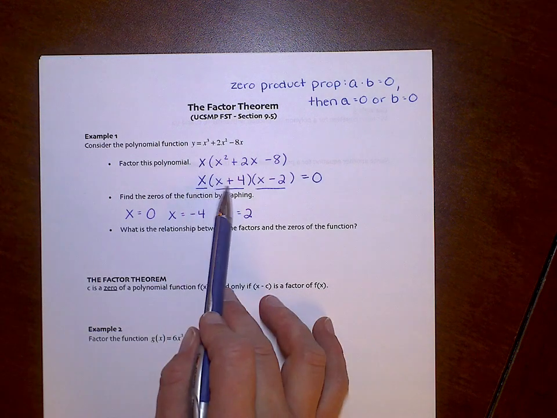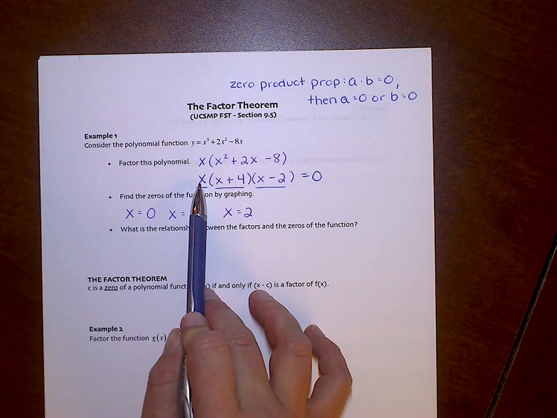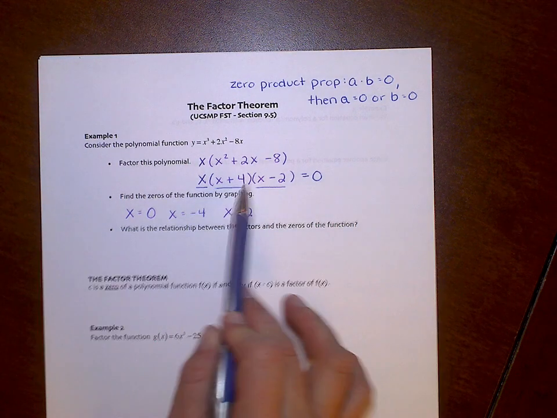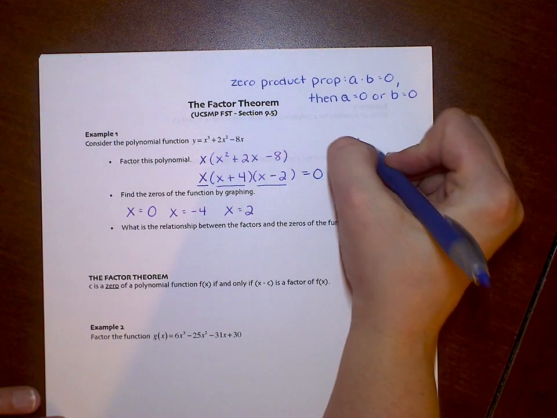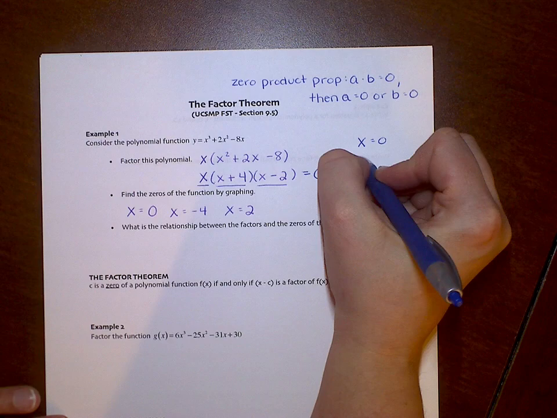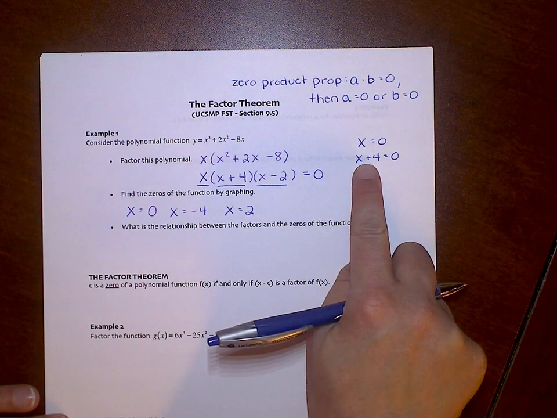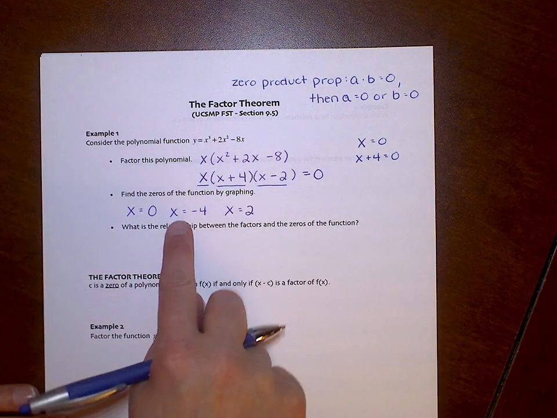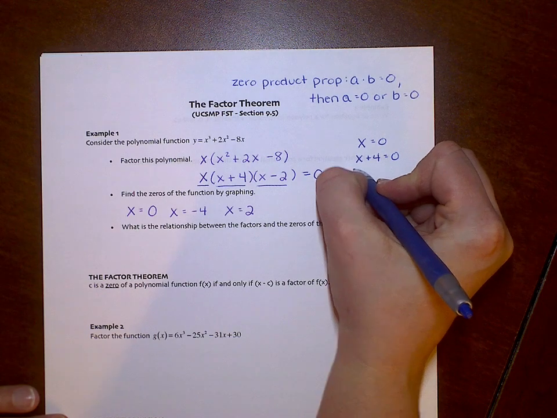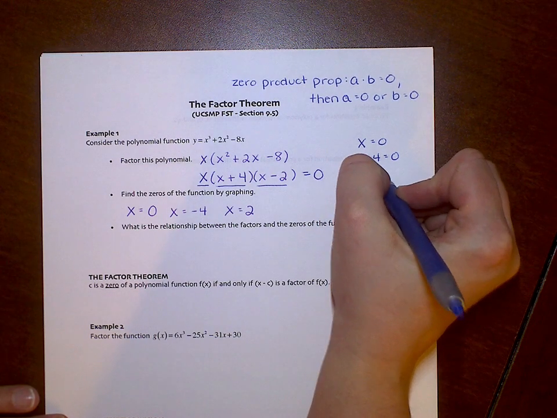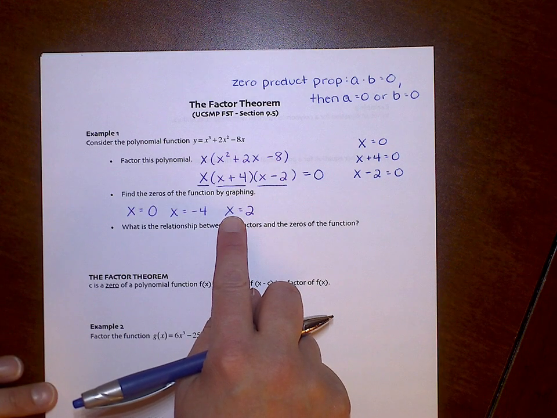And if I know this times this times this is equal to 0, then this could be a 0, or x plus 4 could be equal to 0, or x minus 2 could be equal to 0. So x could equal 0, or x plus 4 could equal 0. Which, if that were the case, if x plus 4 were equal to 0, doesn't it make sense that x would be -4? And then x minus 2 were equal to 0 would give us x equals 2 as a root.